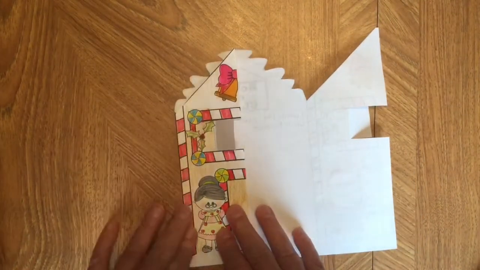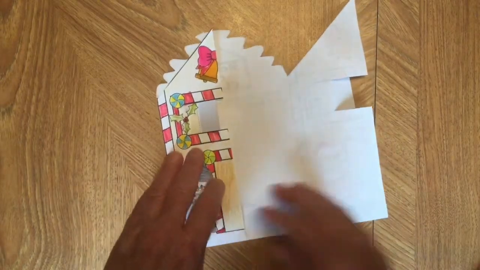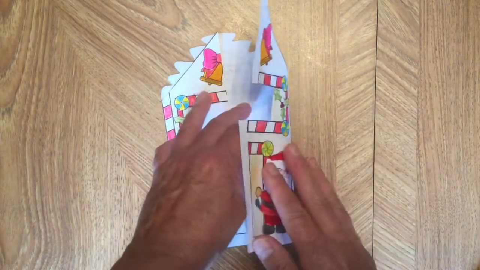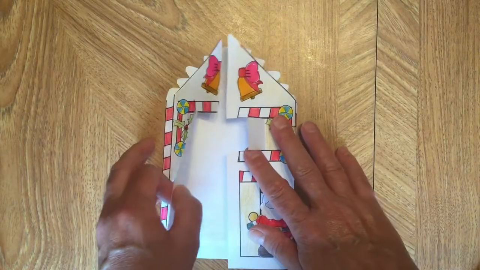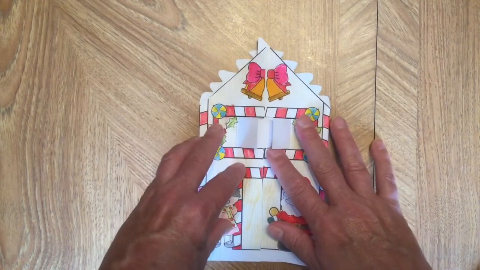So I'm pretty sure you can see how this is going to go now. All you're going to do next is bring this forward. And what I want to do is line everything up now perfectly.